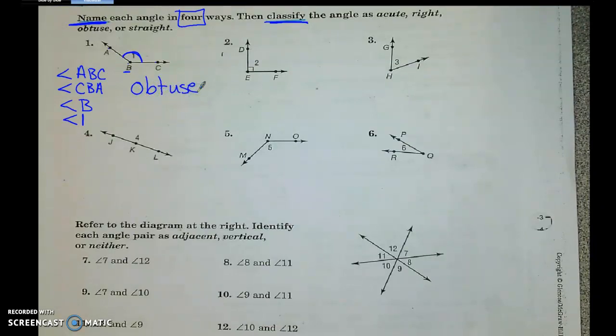Now, let's go ahead and look at number 3. Okay? If we look at number 3, naming the angle 4 different ways. Okay? H is the vertex. It has to be in the middle. So angle GHI, angle IHG. We could also name it just by the vertex, angle H, or by the number, angle 3. Okay, you're going to finish up that section with 1 through 6.